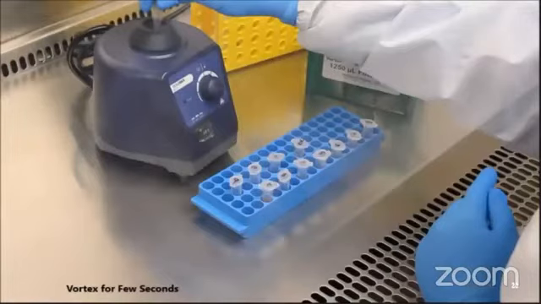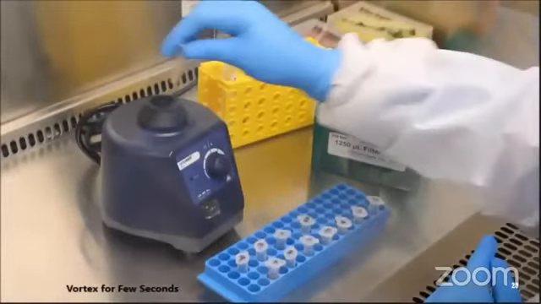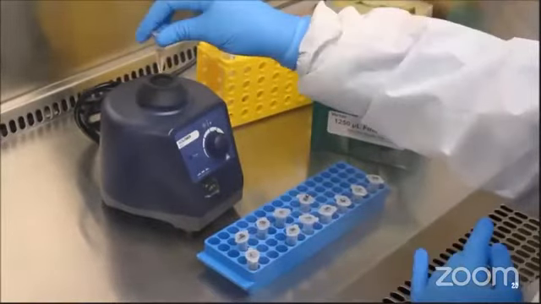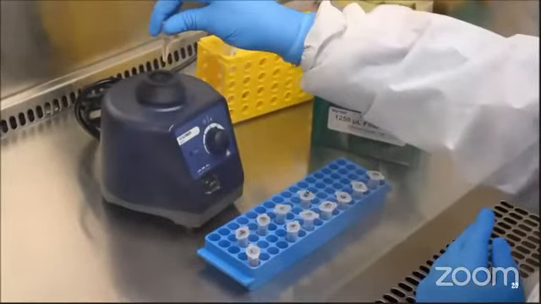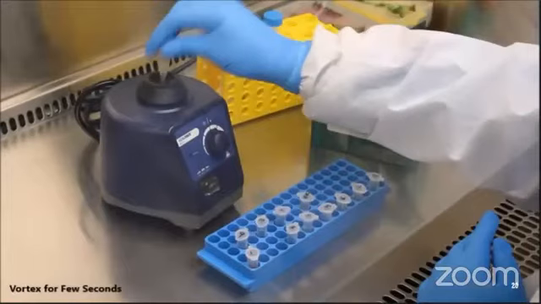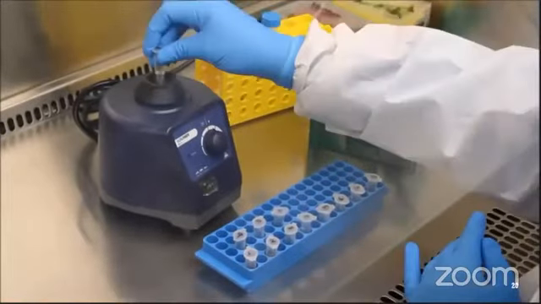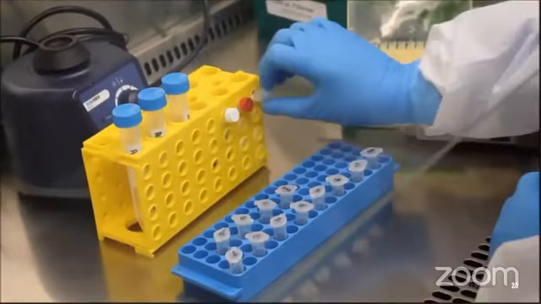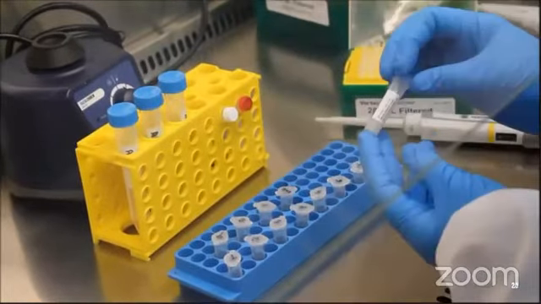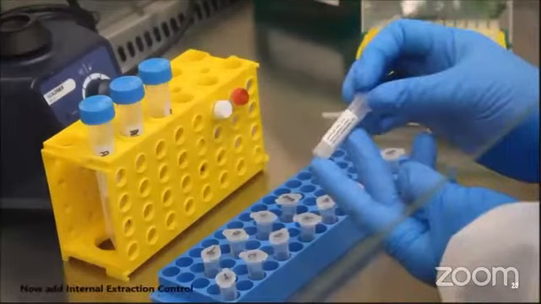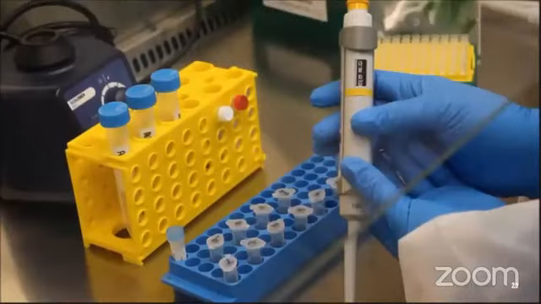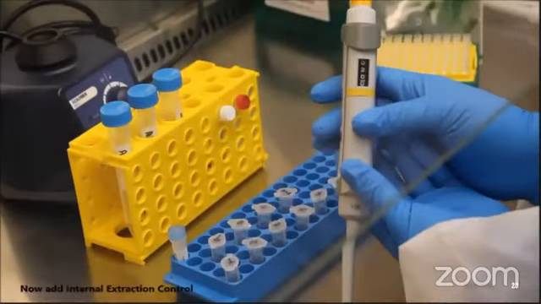Now, vortexing of the sample. This vortexing and pipetting produce aerosol of different characteristics and different potential. So the general rule of thumb is to carry out these aerosol-producing procedures within the biosafety cabinet. After the addition of negative controls and samples, now add 20 microliter of the internal extraction control.